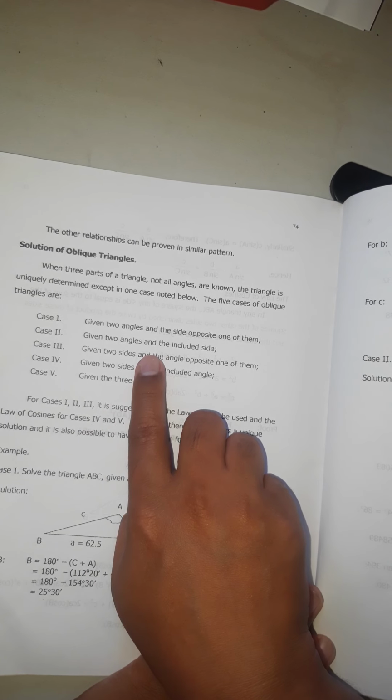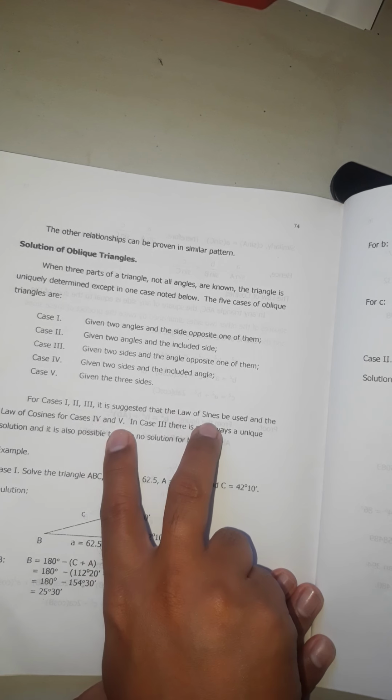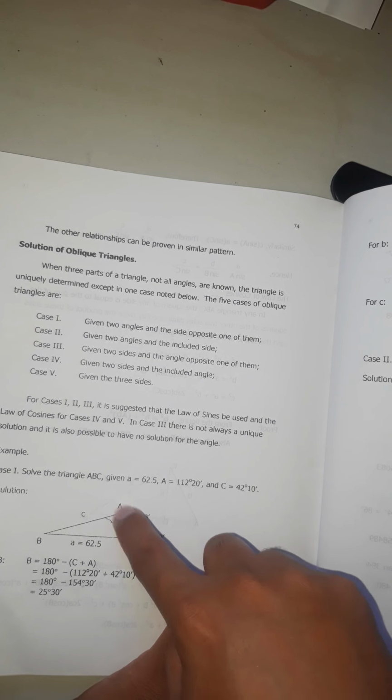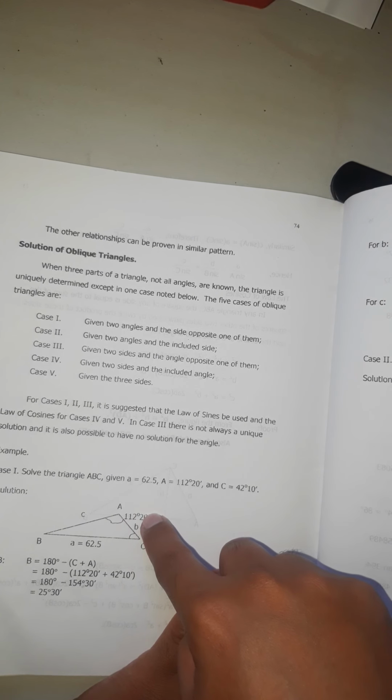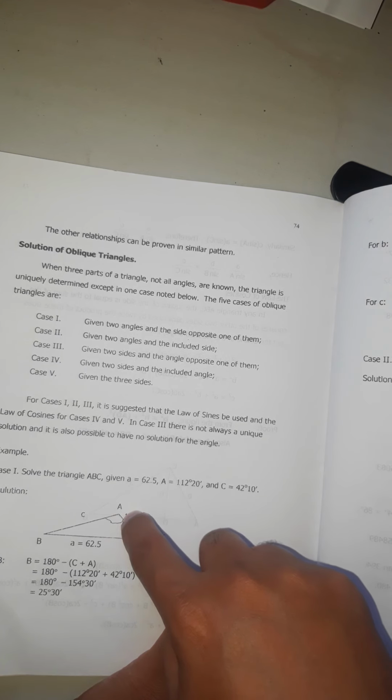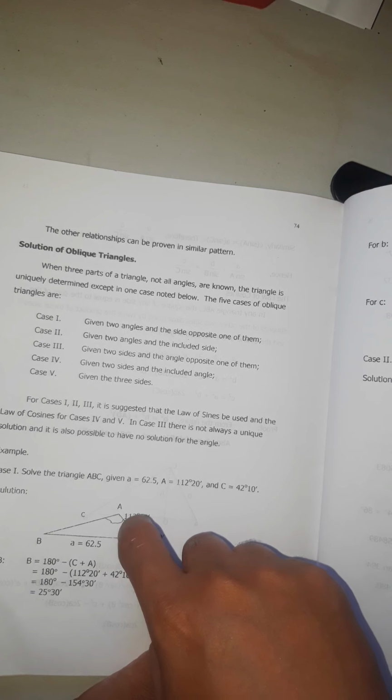Ang case 2, given two angles and the included side. Okay? Just like for this case, angle A and angle C, and then the included side would be this one. Okay? Case 2 sana. Okay?